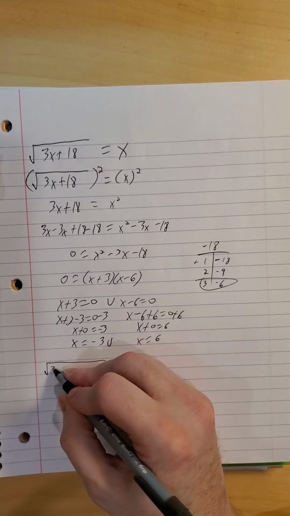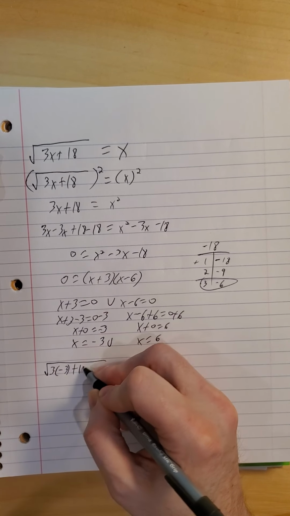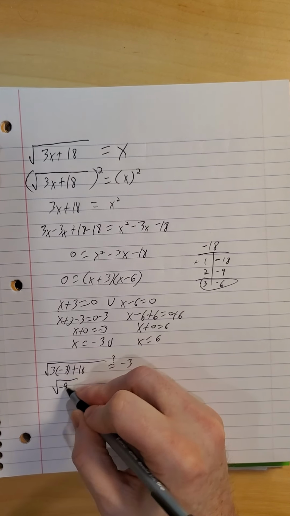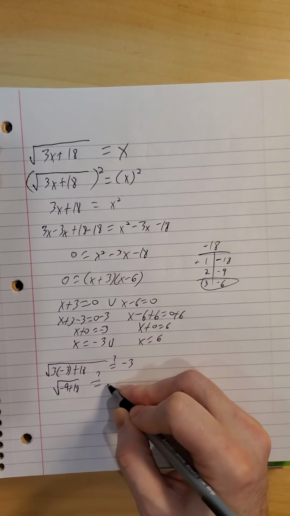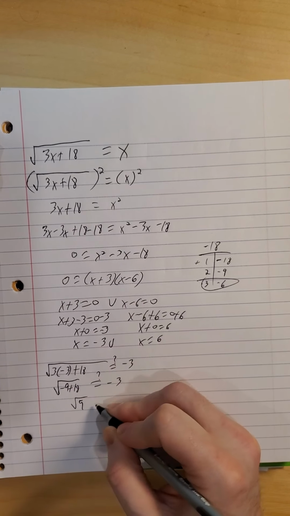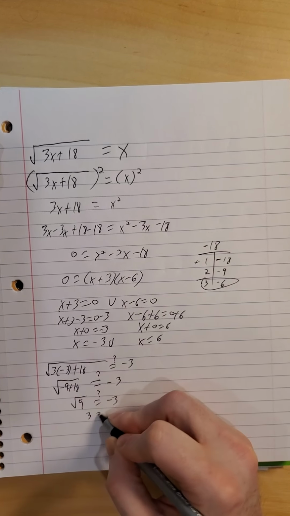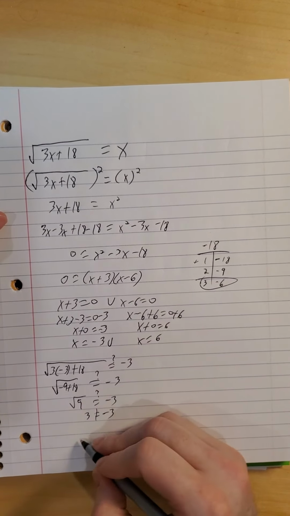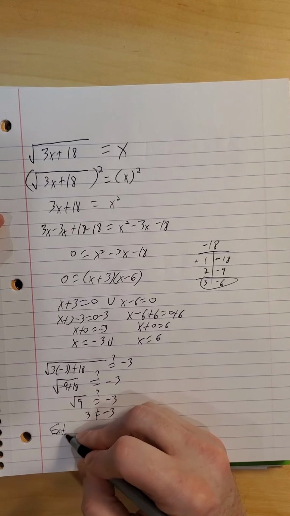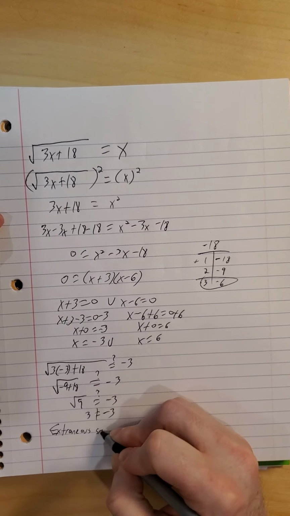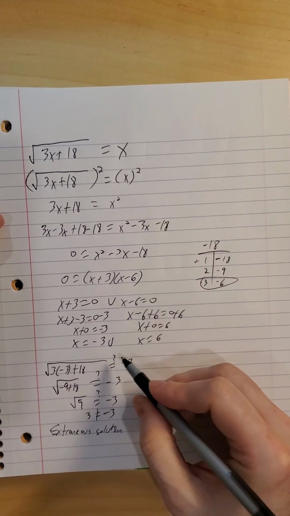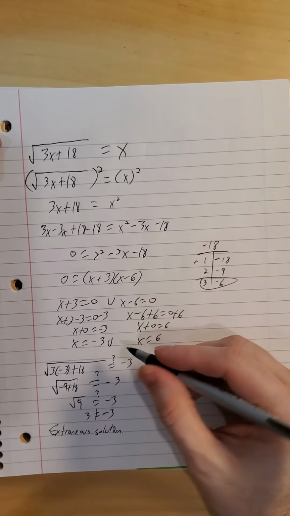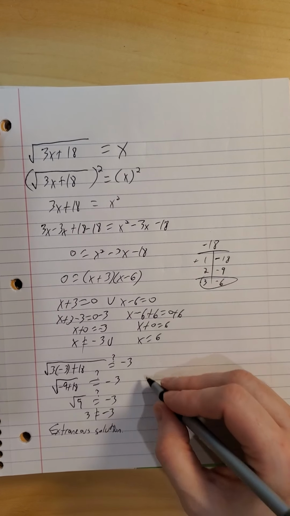So square root of 3 by negative 3 plus 18 possibly equal to a negative 3. So square root of negative 9 plus 18 possibly equal to a negative 3. Square root of 9 possibly equal to a negative 3. 3 is not equal to negative 3. This is an extraneous solution. So this will work everywhere after we introduce the square symbol. It doesn't work in the original, though. We have to discard it.